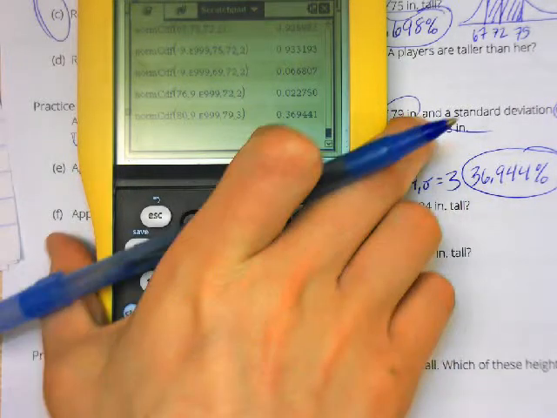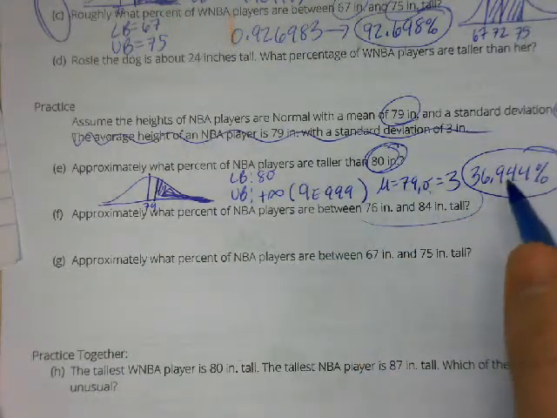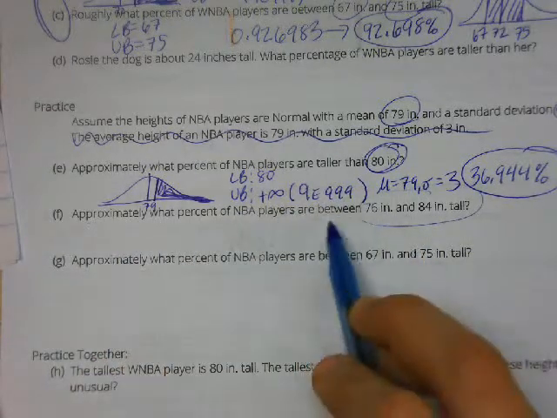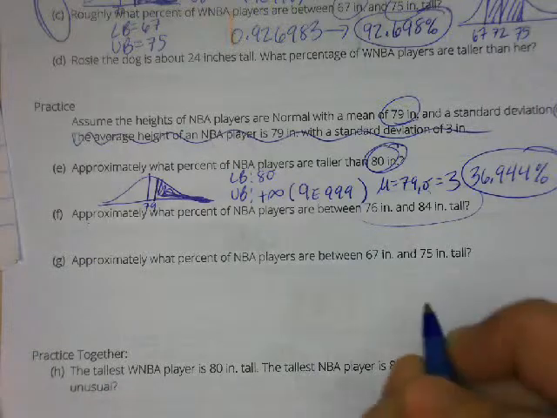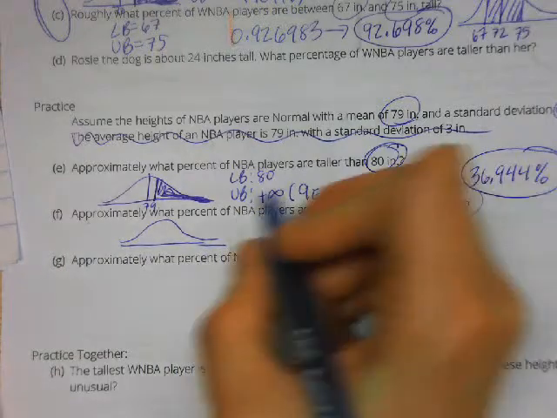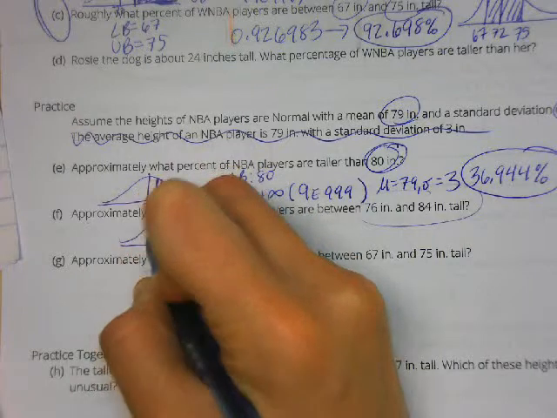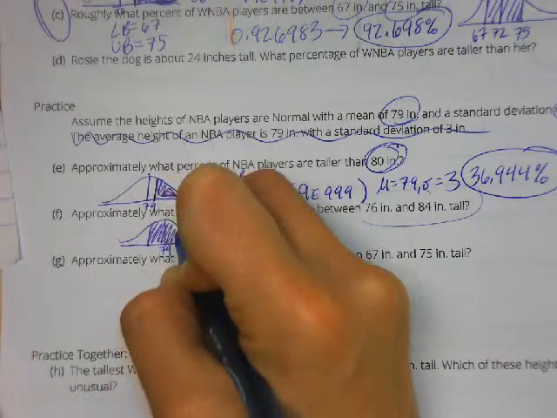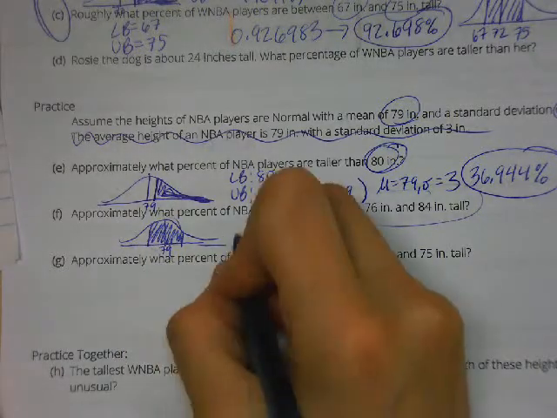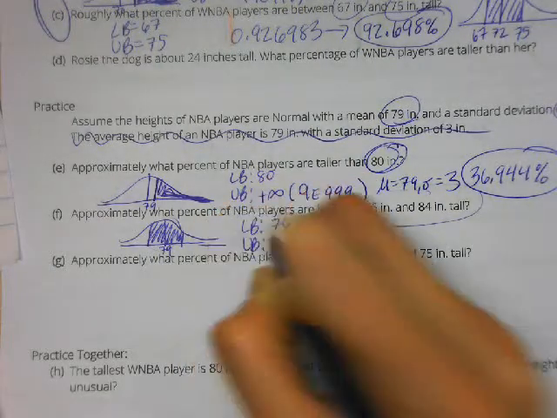Okay. I think these are a little bit easier whenever we don't have an infinity involved. So part F, approximately what percent of NBA players are between 76 and 84 inches tall? Here's my curve. The mean is 79. So we're looking at around 76 to 84. I imagine that number is going to be pretty high. There's a lot of data in this piece right here. So your lower bound is 76. Your upper bound is 84.